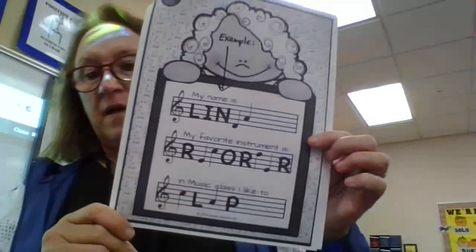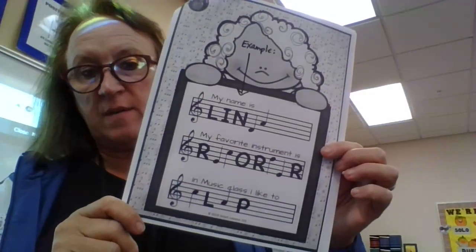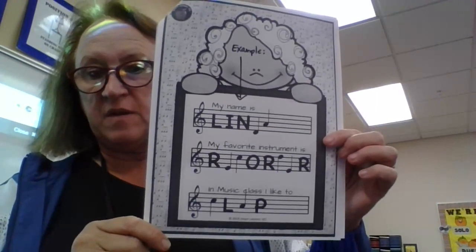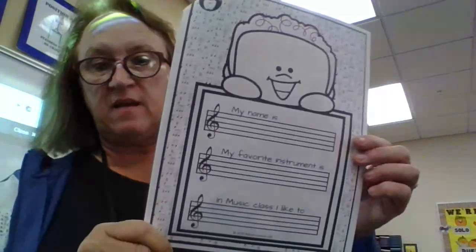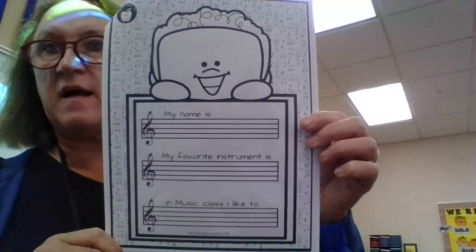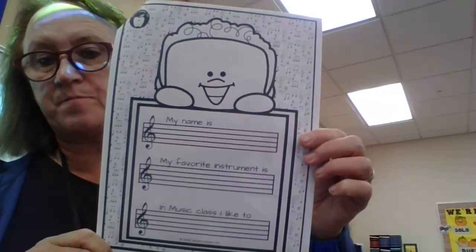So this is what your assignment is. This is an example of somebody named Linda. Her name is Linda. My favorite instrument is recorder. And in music class, I like to clap. So you're going to do the same thing on your blank page. If you're a girl, you're going to do this girl page. If you're a guy, you're going to do this page. My name is blank, so fill in your name. And again, if one of the letters of your name is part of the musical alphabet, then you're going to put it in the right spot.